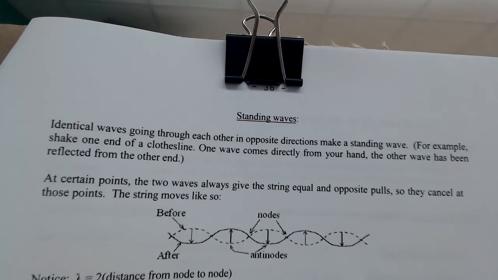And so now it's traveling back toward your hand. Well, in the meantime, you haven't quit shaking your hand. So you've got the newer part of the wave headed away from your hand. And then the older part of the wave that's already bounced off the other end is coming back toward your hand. And the way these two waves superpose with each other, the way they interfere with each other, if you want to use that word instead, creates this pattern called a standing wave.